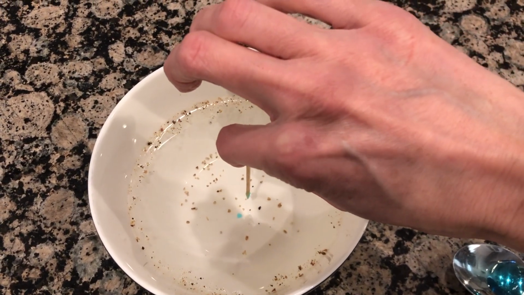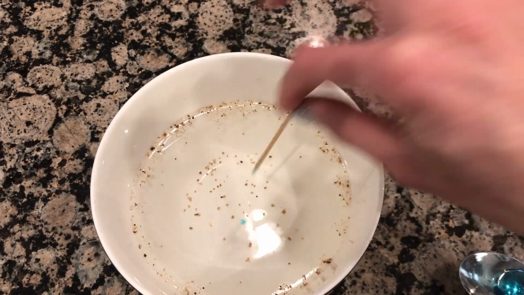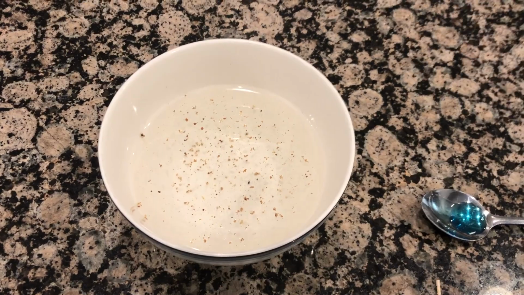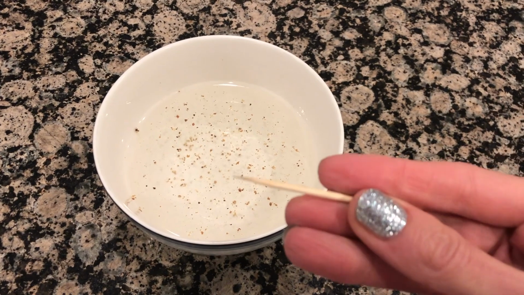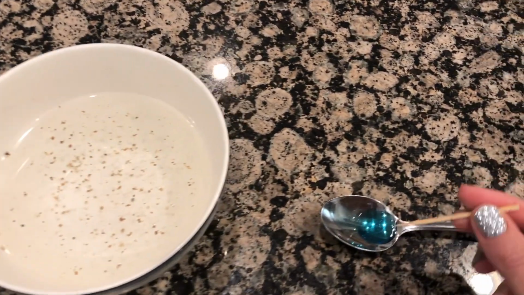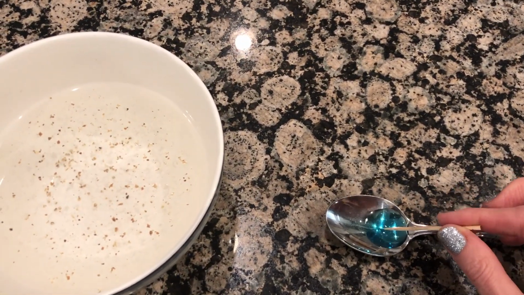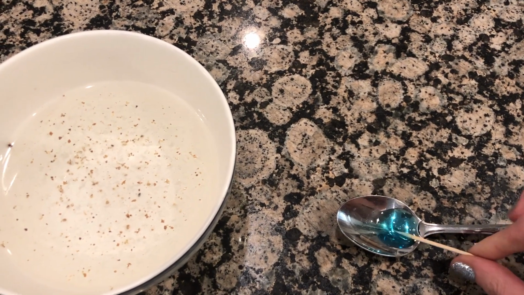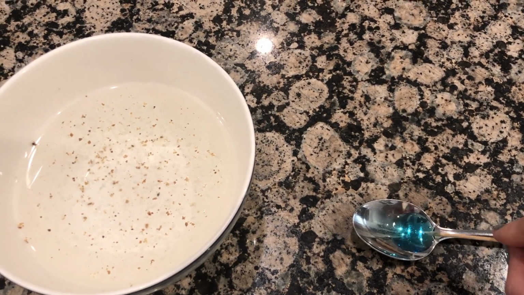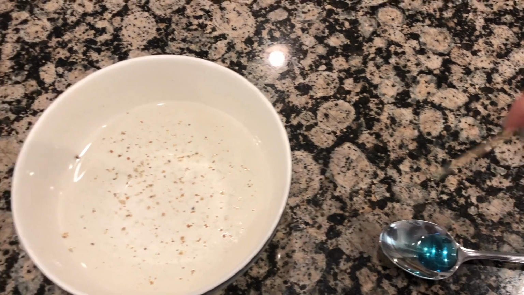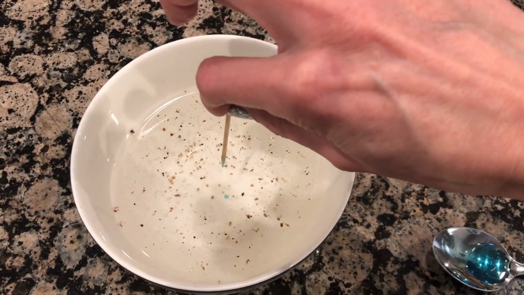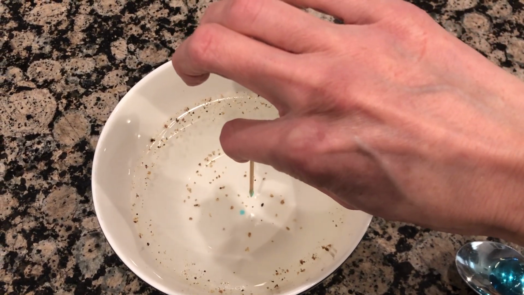So what you're going to do is sprinkle the pepper over the surface of the water in the bowl, and then dip your toothpick into a few drops of liquid detergent, and then insert that end of the toothpick in the center of the pepper. Make sure there's no soap in the bowl before you do this. Otherwise, you need to clean out the water, make sure it's soapless water.